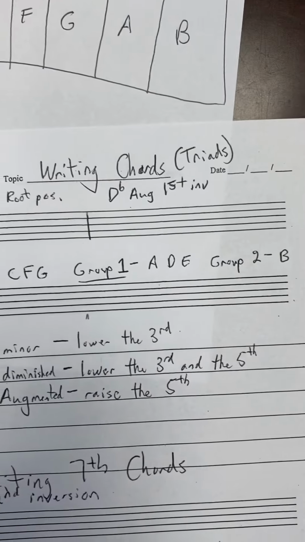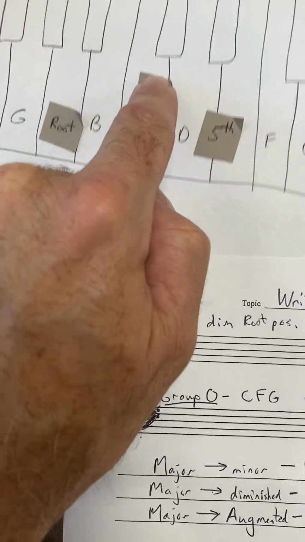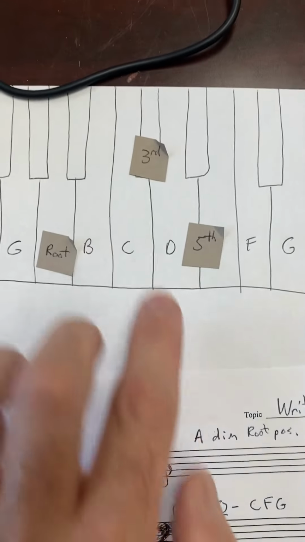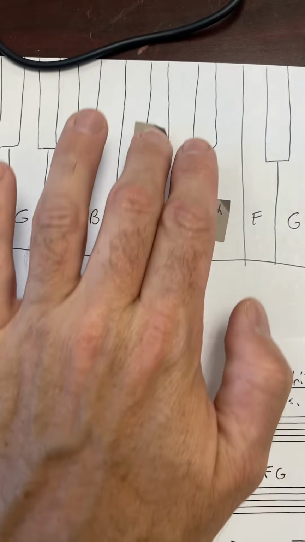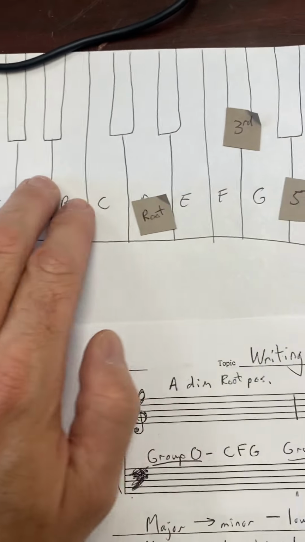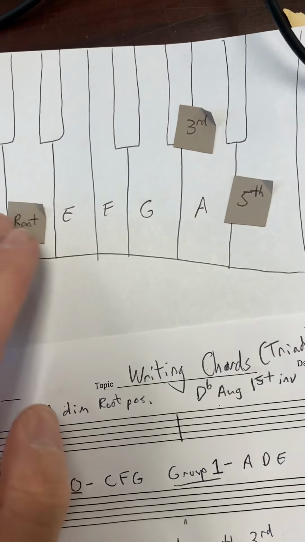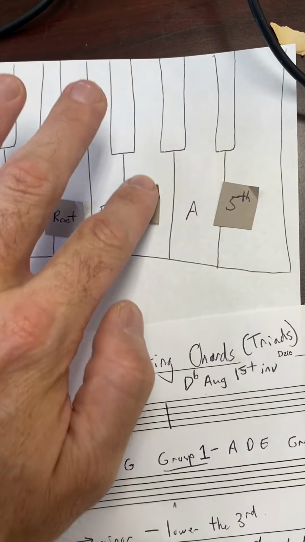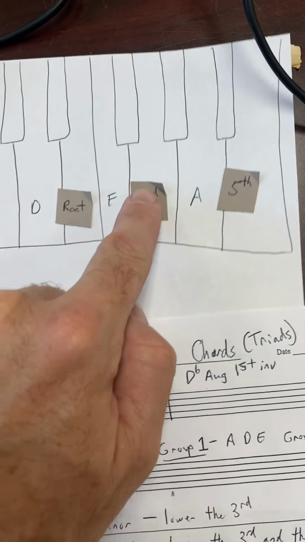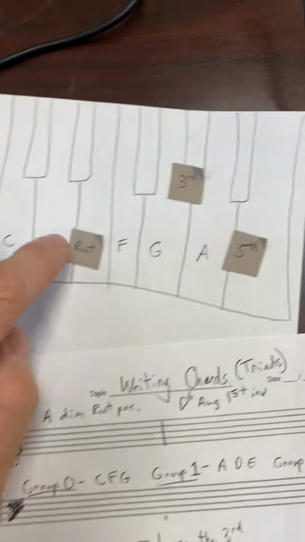Now we're up to group 1. A, D, and E. They're group 1 because the middle note is sharped. Every other white key and sharp the middle. That also works for D and for E as well. Sometimes people get confused on which one. Think every other letter, sharp the middle. And that's a starting place for a major chord.